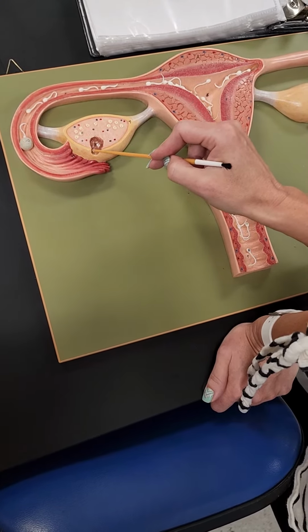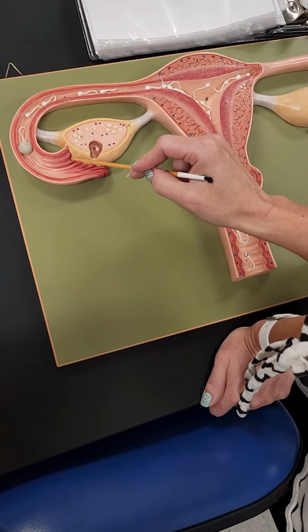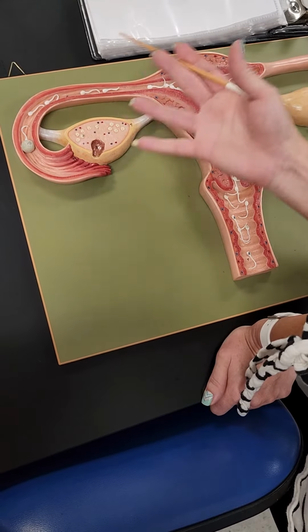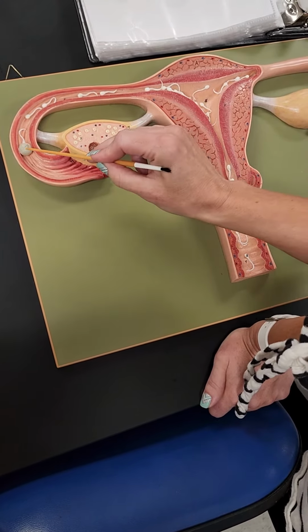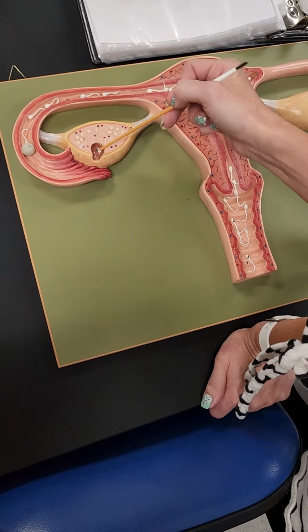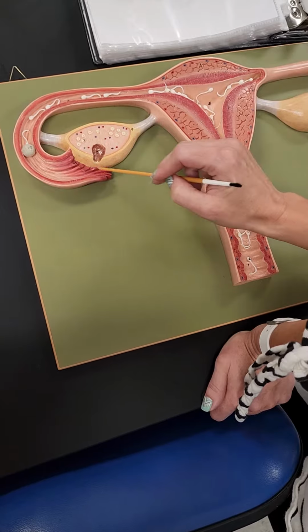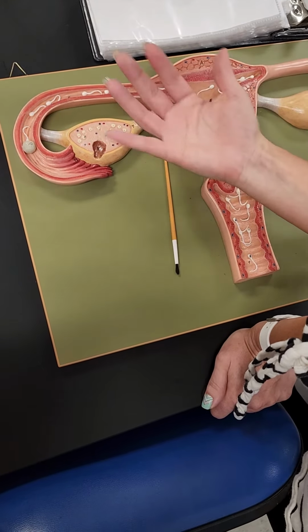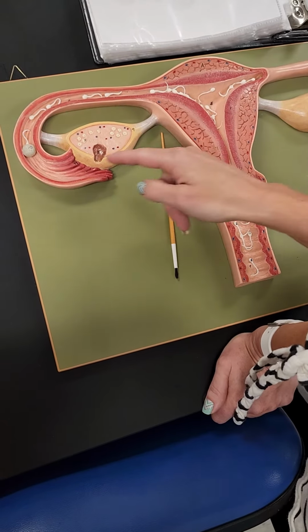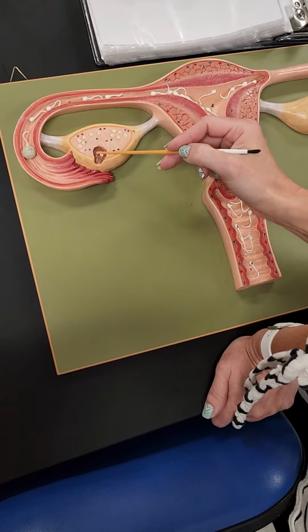And ultimately, because these two do not touch, that means that this is all open to the pelvic cavity, which means it's not a direct route for this secondary oocyte to leave the ovary and actually get into the fallopian tube. That's why you have these structures here, the fimbriae, that have these finger-like extensions, and they're trying to call the secondary oocyte over into the fallopian tube and sweep it in with that physical motion.